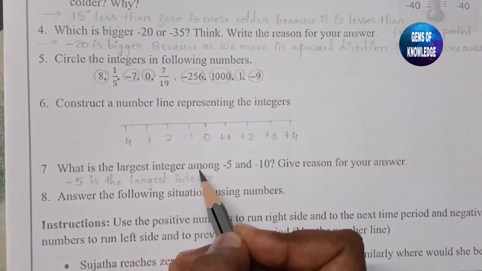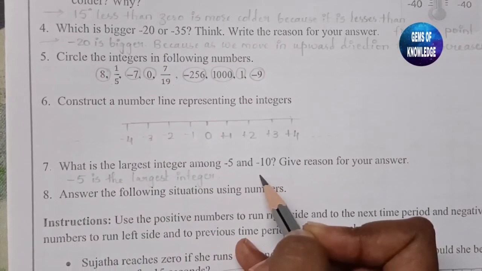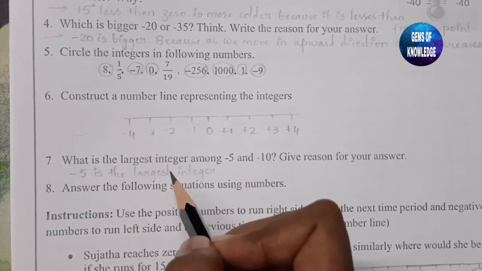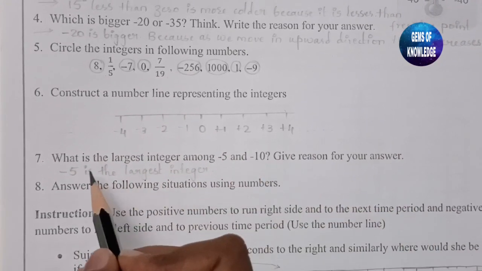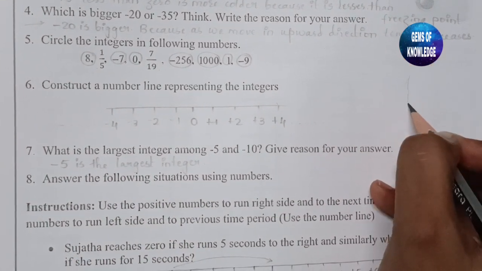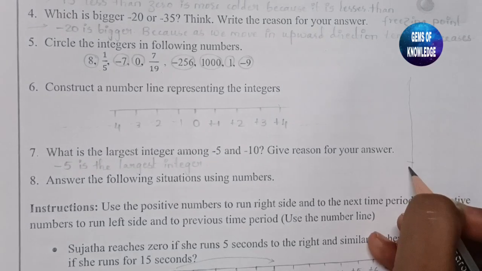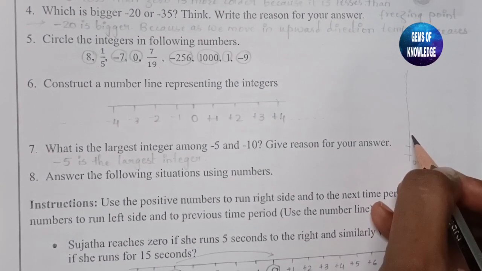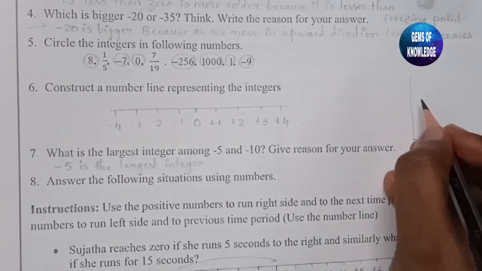What is the largest integer among minus 5 and minus 10? Give a reason for your answer. So we have to tell which is the largest integer among minus 5 and minus 10. Obviously minus 5 will be the larger integer because, as you can see, let me draw a rough number line here. So this will be 0. This is minus 1. This is minus 2. Roughly this is a number line.